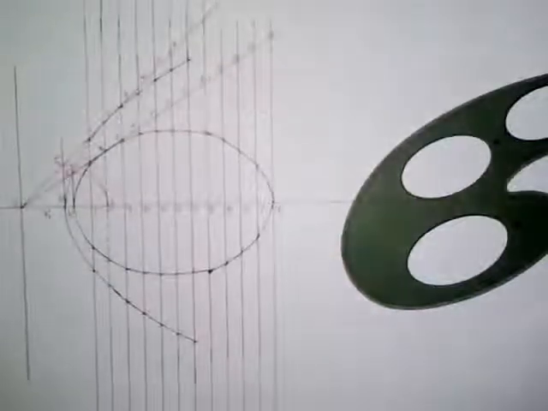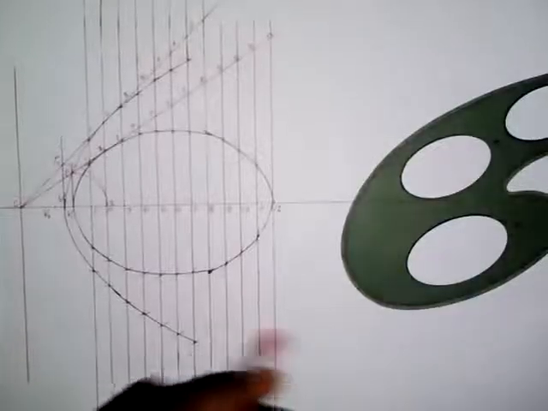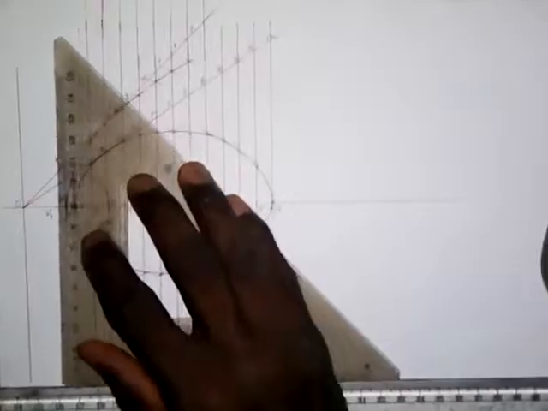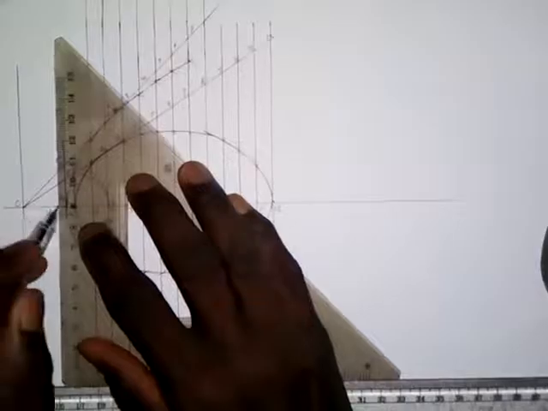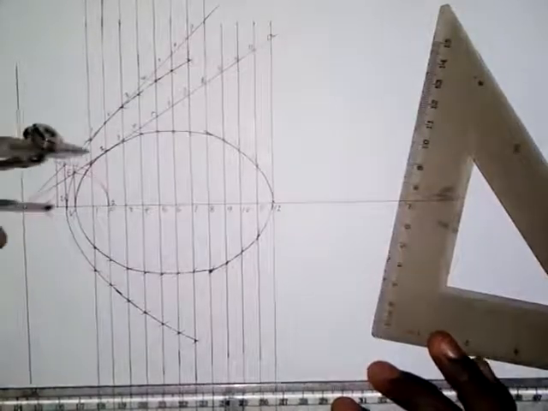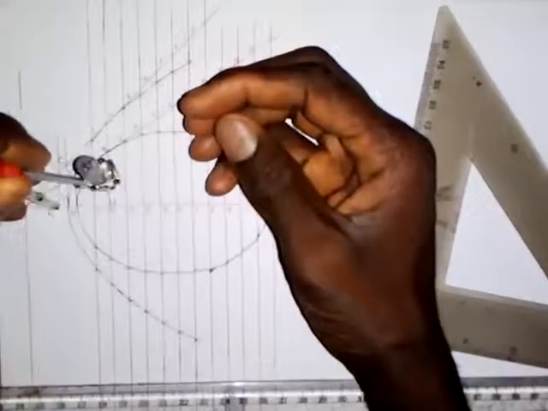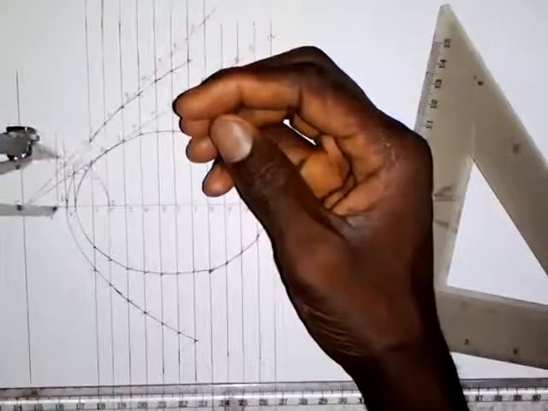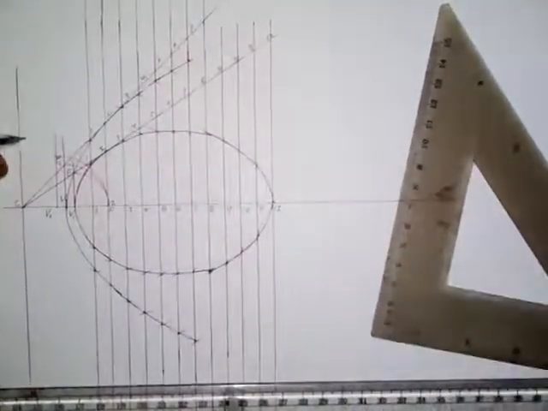So the next one is the hyperbola. What you need to do is, as we did for the ellipse and the parabola, at this point V3 here, that is the vertex of the hyperbola. Draw a vertical line up like this. Then take your compass, put it here at V3 and extend it to the focus. Then draw an arc like this. Wherever this arc touches the vertical line, this is point E2.